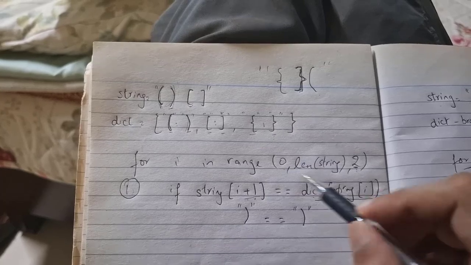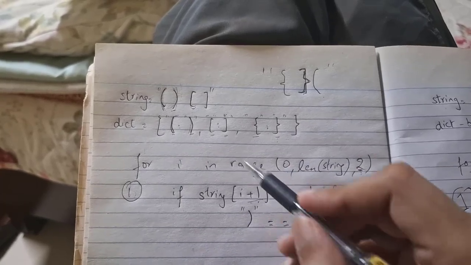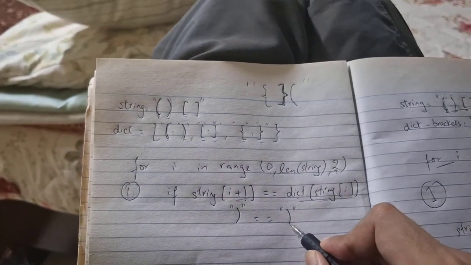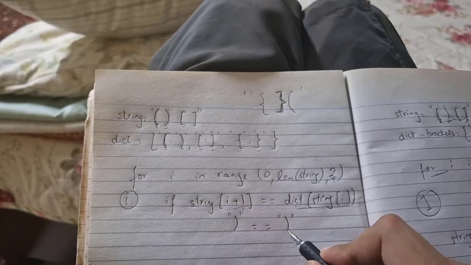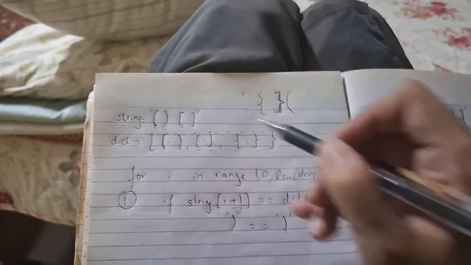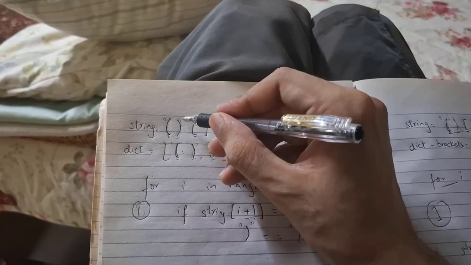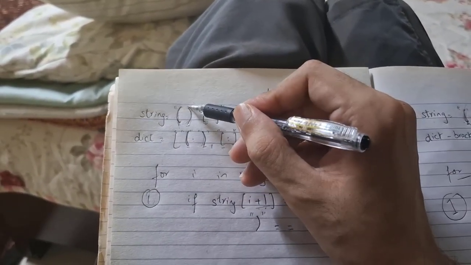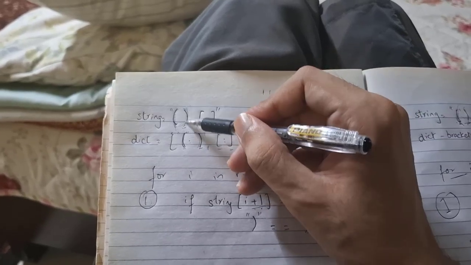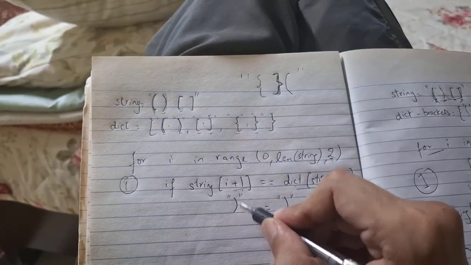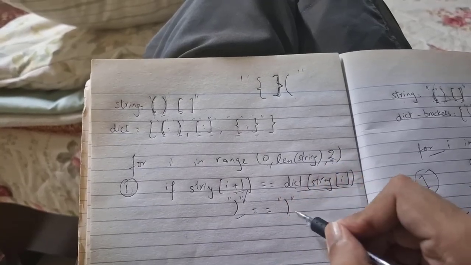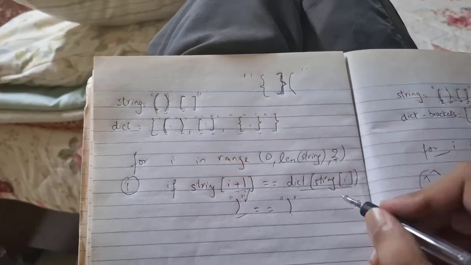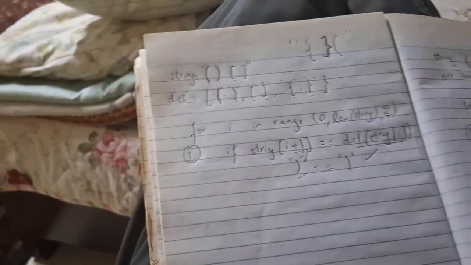The value of this string of i according to this dictionary is this closing parenthesis. So this closing parenthesis of this dictionary is equivalent to the i plus 1. So this means that this opening bracket is closed by this closing parenthesis as shown by here, i plus 1, and this is equivalent to the value of this opening bracket. So this is a valid iteration.